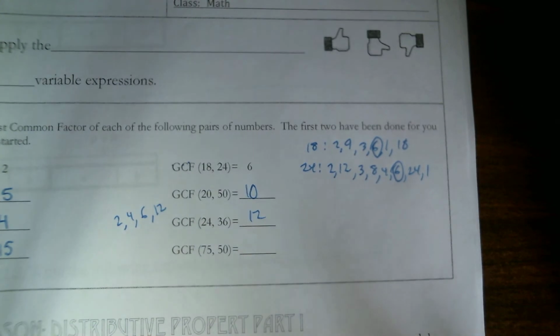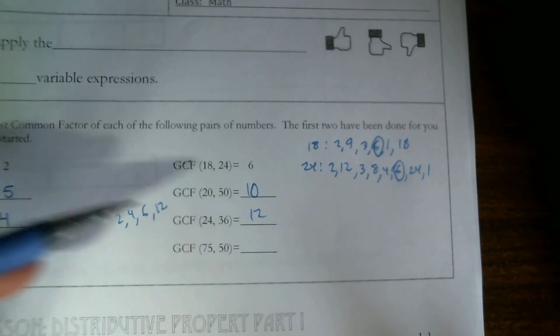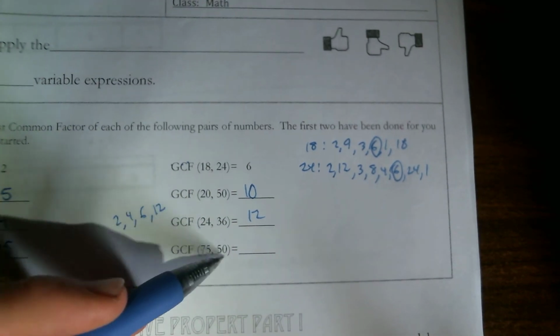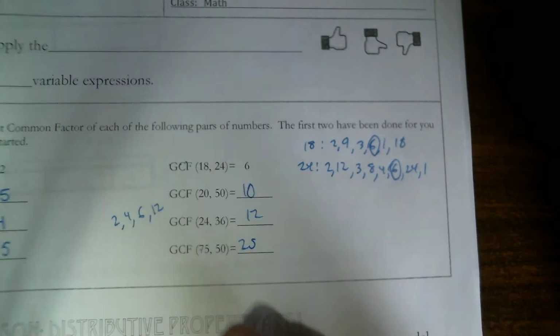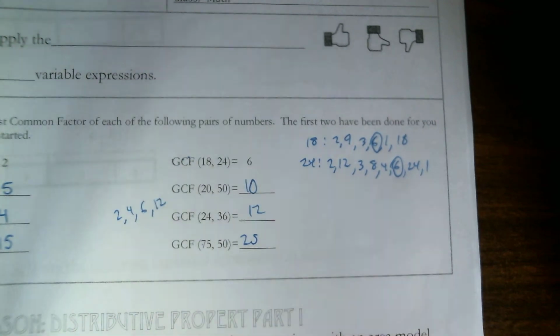And then finally on this last one, 75 and 50. Think about money. Yes, both of them can be divided by 5, but I can also divide both by 25. 25 fits into 50 twice, and 75 3 times.